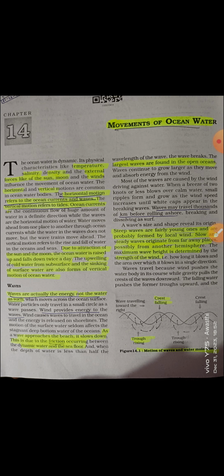In mixed tides, there are a lot of variations in their heights. For example, we find this in North America and many islands of the Pacific Ocean.